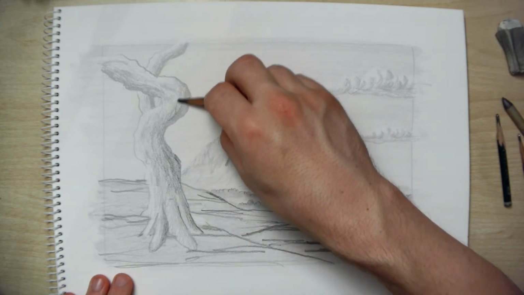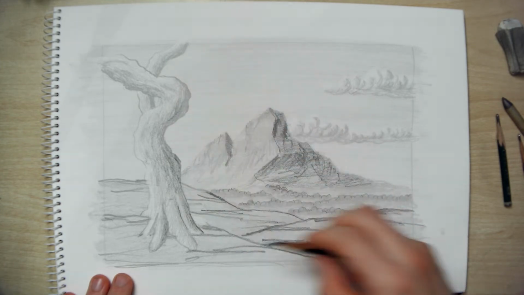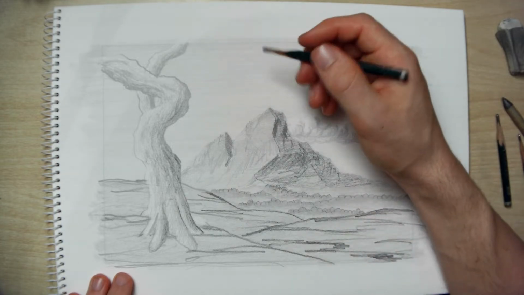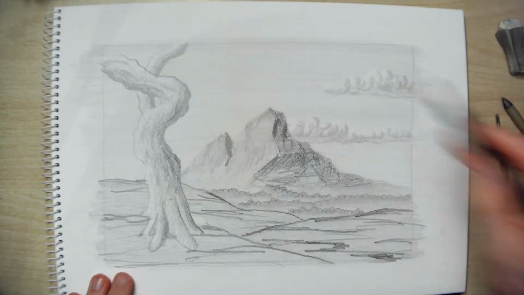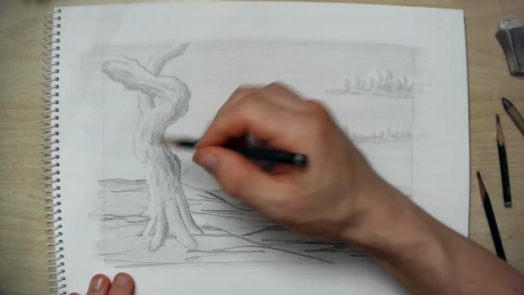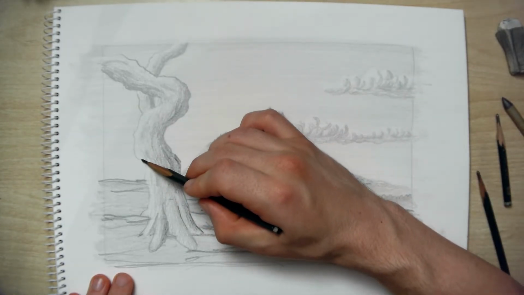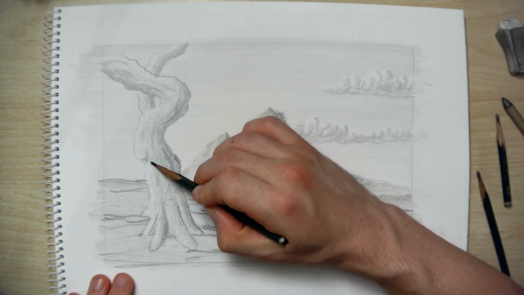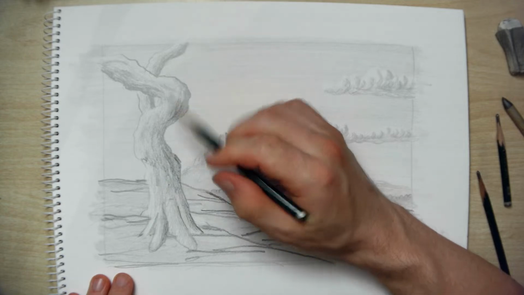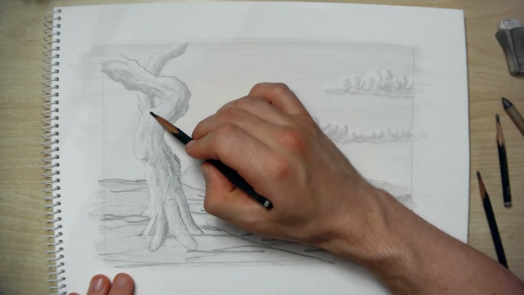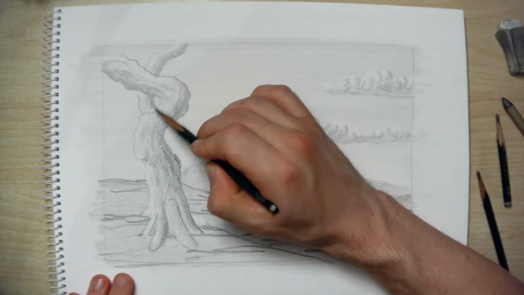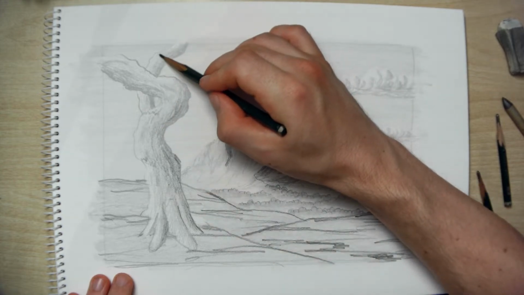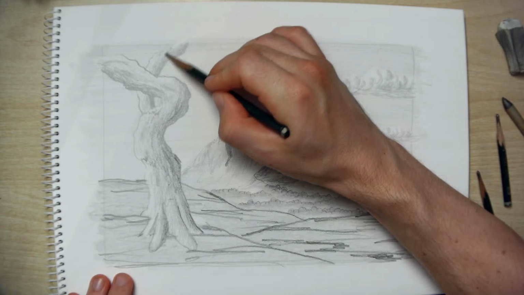One over here. Maybe that bifurcates right there. And then this structure in the bark that I was talking about. Maybe I can fill one in right there. Maybe like this. And a little bit like that in here. Up there.